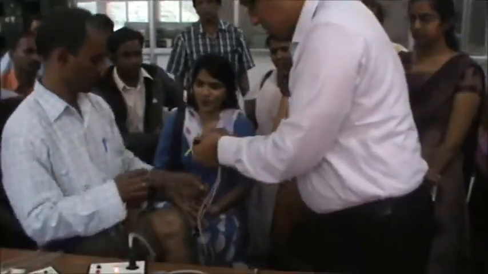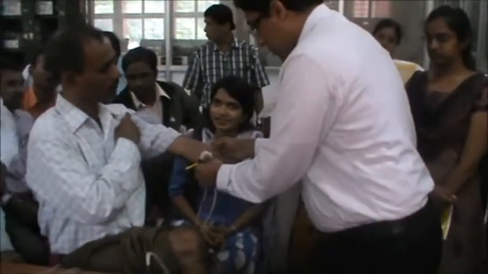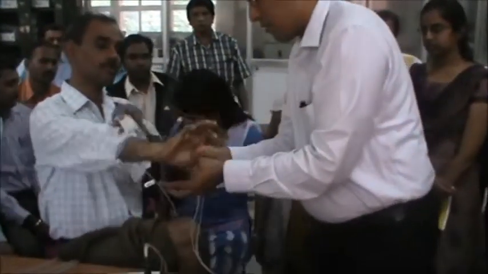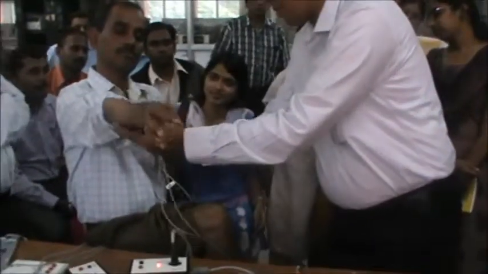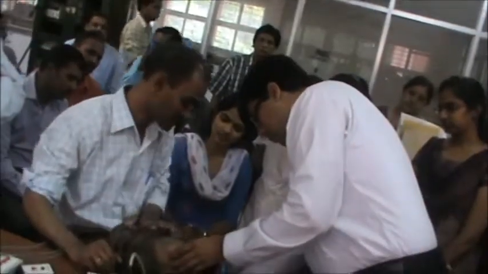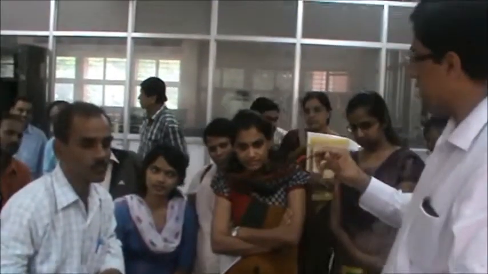Right arm, left arm, and your right. So now we are acquiring the ECG. So I am taking the output and monitoring it on the oscilloscope.